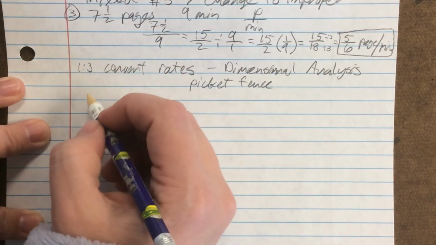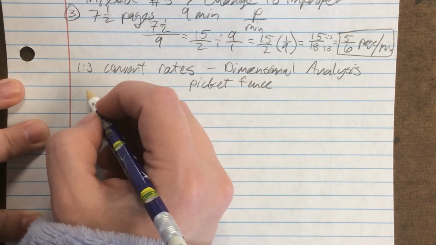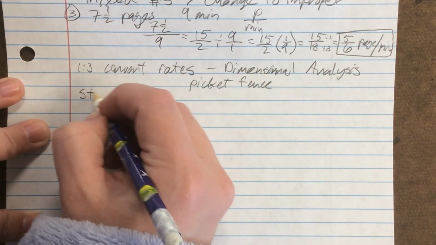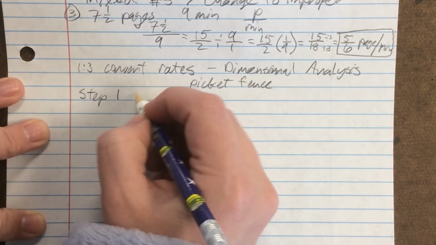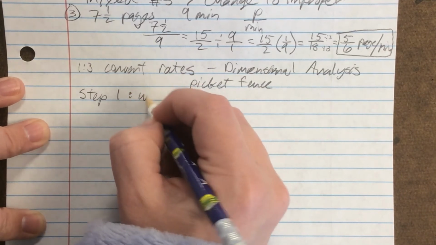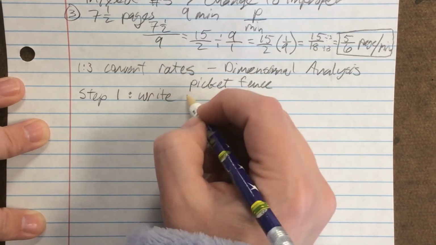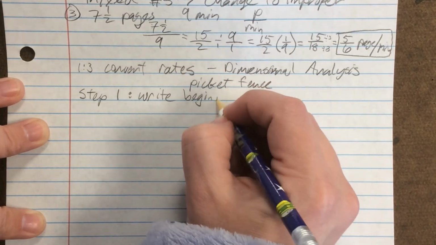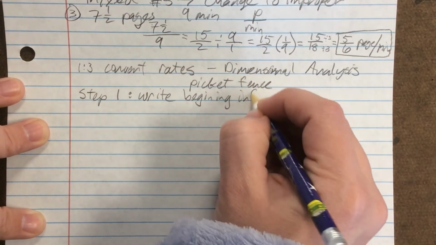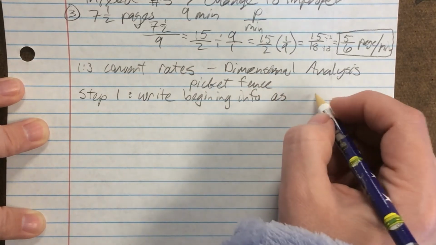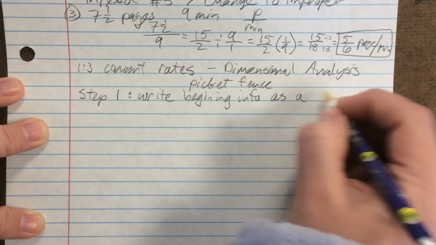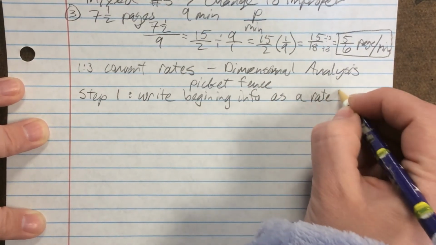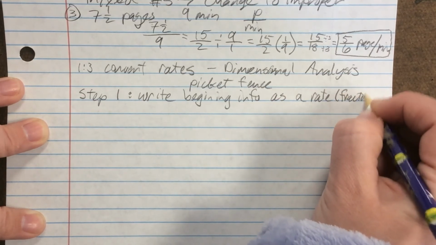Okay, so the steps for the picket fence dimensional analysis method are this. Step 1, write beginning info as a rate, which just means a fraction.